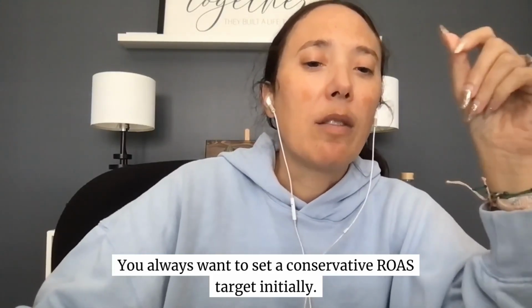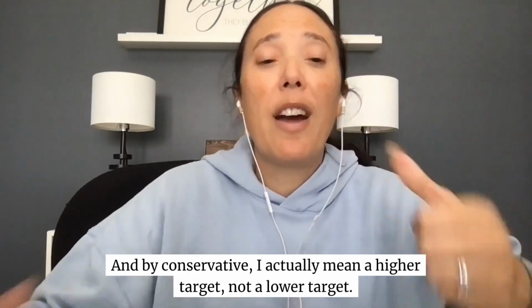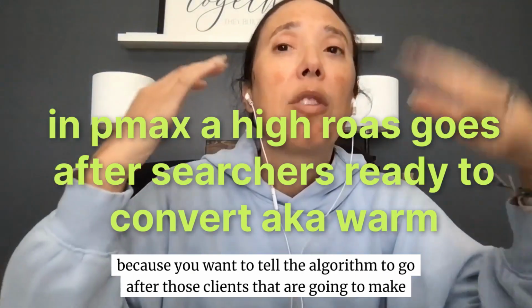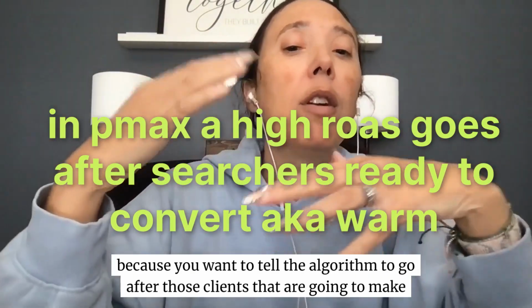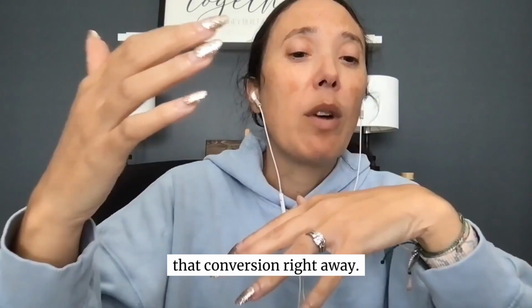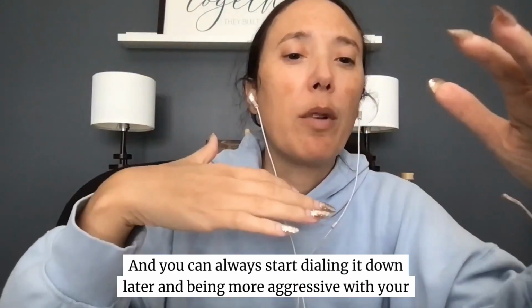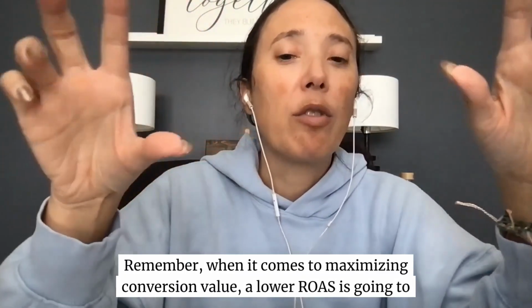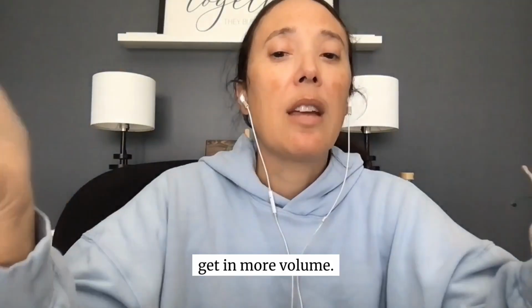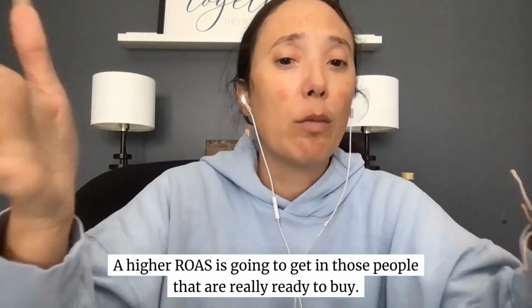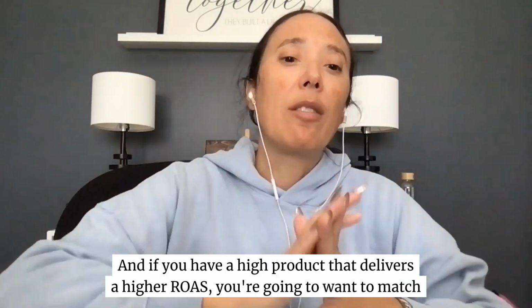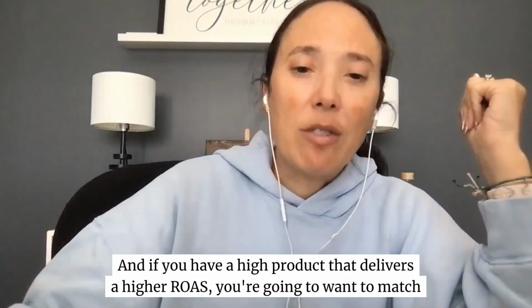You always want to set a conservative ROAS target initially. By conservative, I actually mean a higher target, not a lower one, because you want to tell the algorithm to go after the customers who are going to convert right away. You can always start dialing it down later and being more aggressive with your bids. Remember, when it comes to maximizing conversion value, a lower ROAS is going to bring in more volume. A higher ROAS is going to bring in the people who are really ready to buy. And if you have a high-value product that delivers a higher ROAS, you're going to want to match those things appropriately.